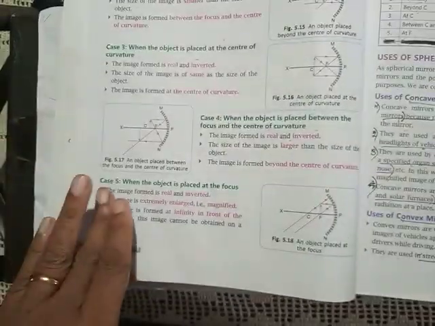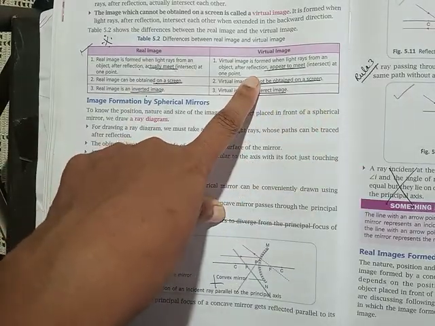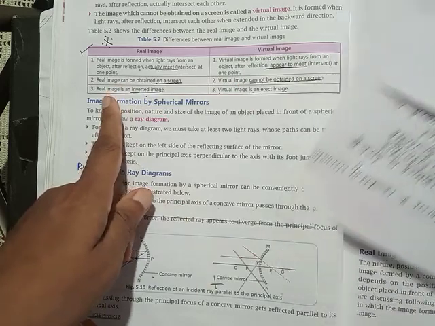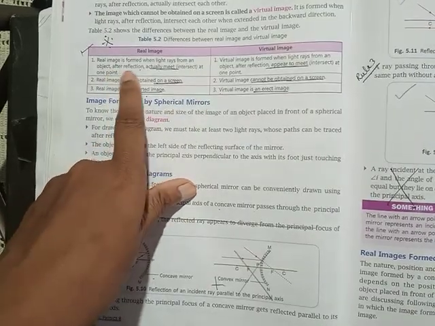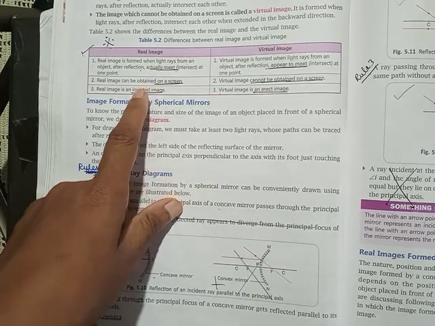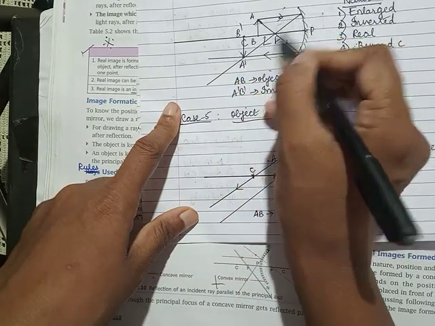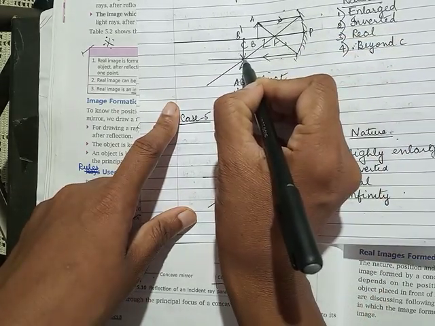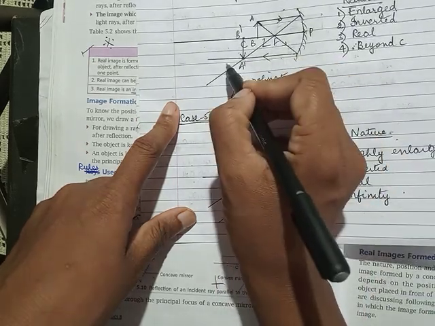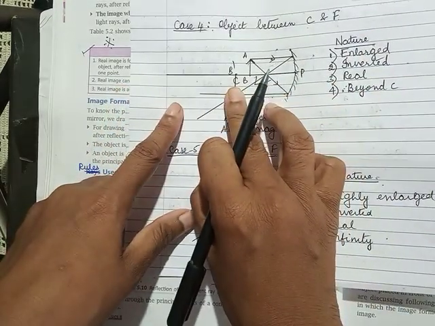Now, I think I left out this part, the difference between real image and virtual image. Let's try to understand. What is a real image? A real image is formed when rays after reflection actually meet. All the images that we formed, we call real, because this image is formed by the actual intersection of reflected rays. Even in the first three cases, we saw the reflected rays actually meet here.